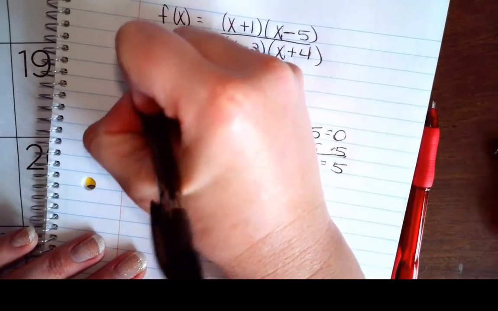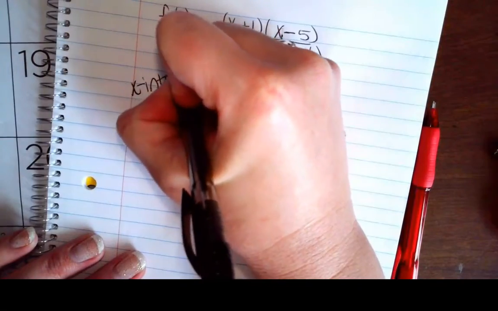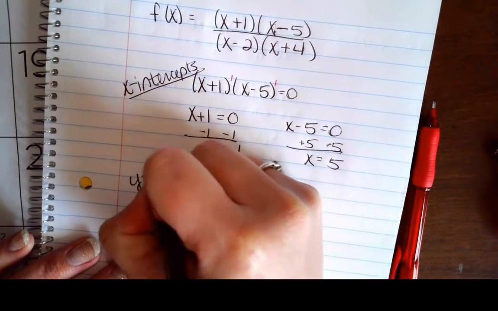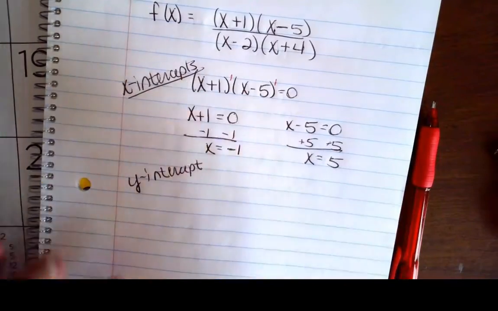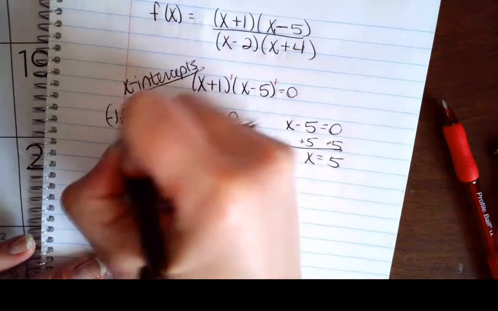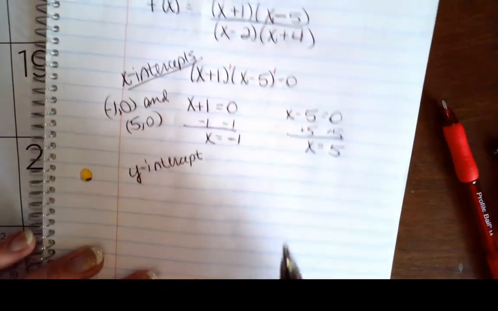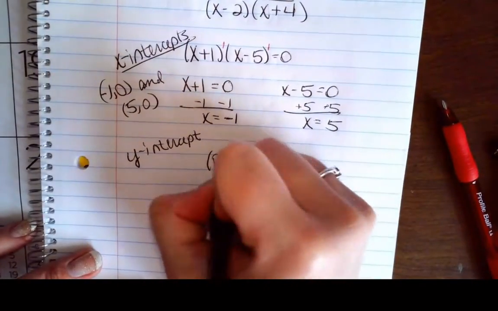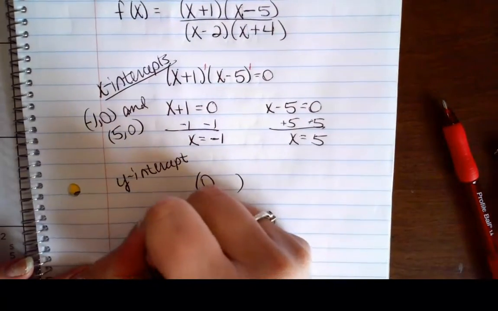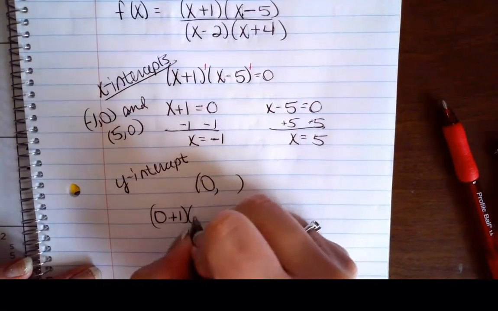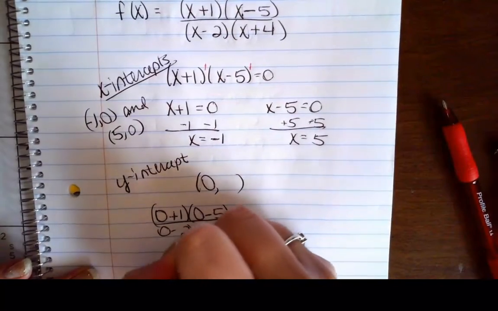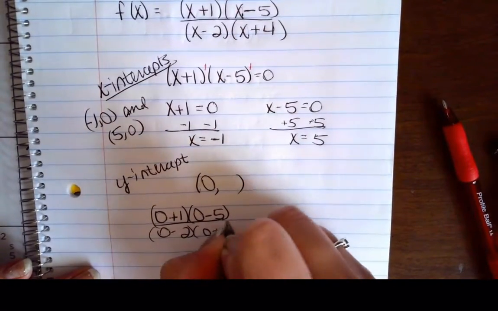Now let's do the y-intercept. So my x-intercepts are -1, 0 and 5, 0. For my y-intercept, I'm going to sub in a 0 for my x's and see what pops out. So I have 0 plus 1, times 0 minus 5, over 0 minus 2 times 0 plus 4.